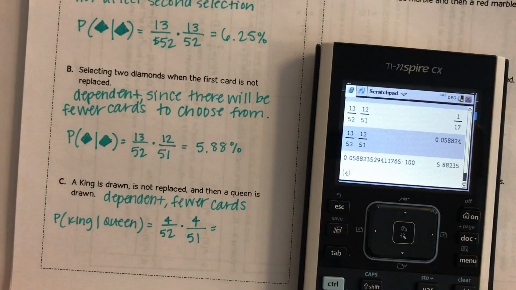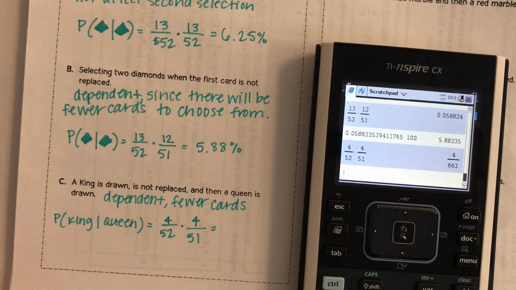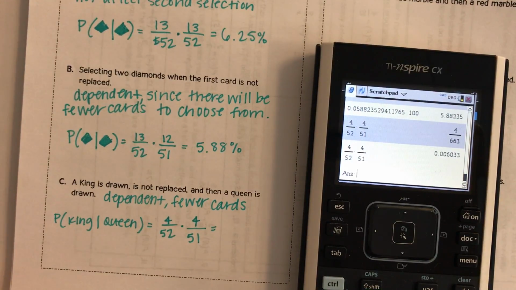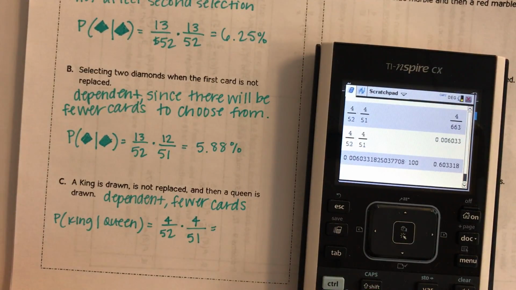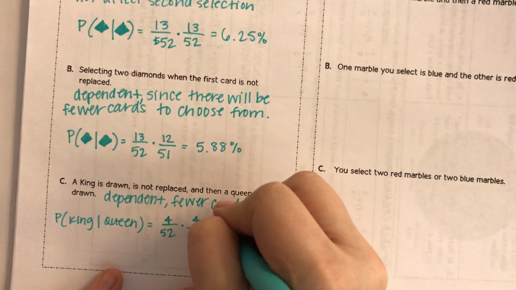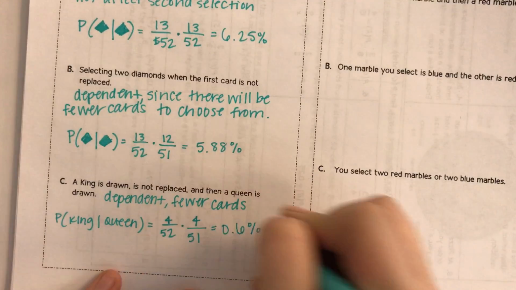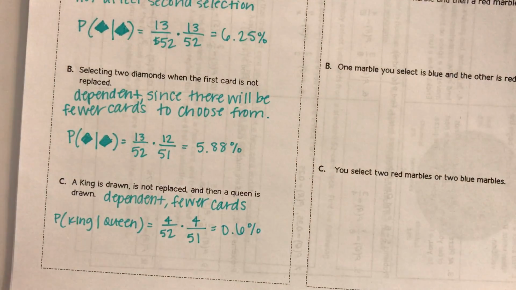So 4 out of 52 times 4 out of 51 times 100. Oops. So that actually is a 0.6% chance of that happening. 0.6% chance that I would pick a king, take it out, leave it out, and then pick a queen.